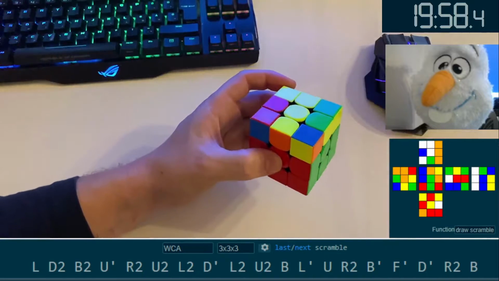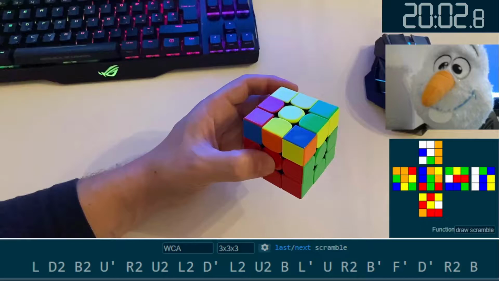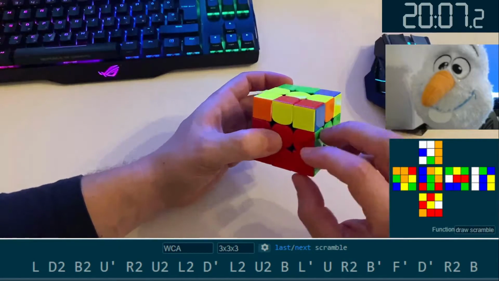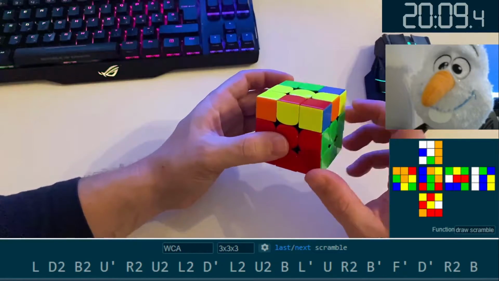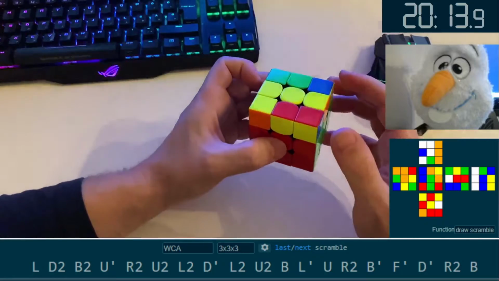I love this algorithm. That's new for me, so I practice that. This solves that. It's again a rotationless solution with, I think, pretty nice algorithms.